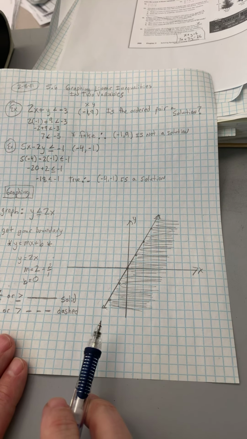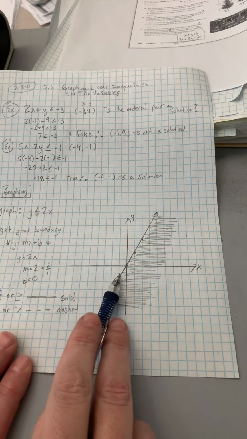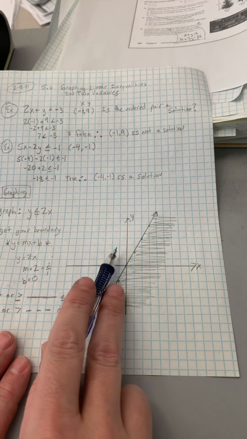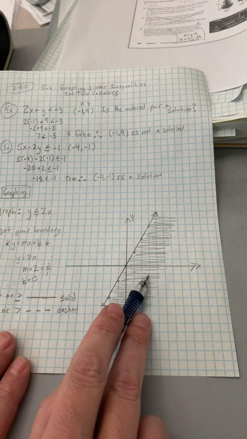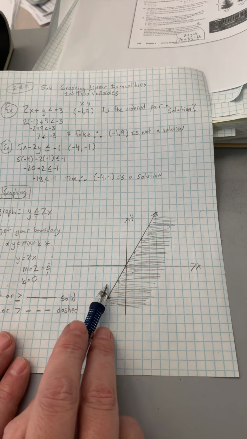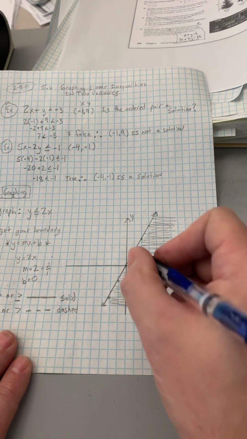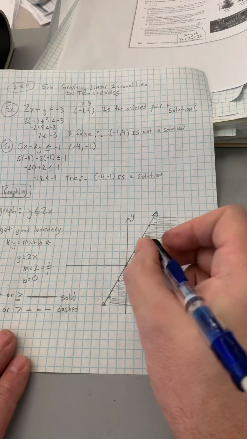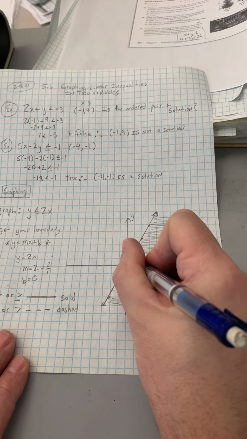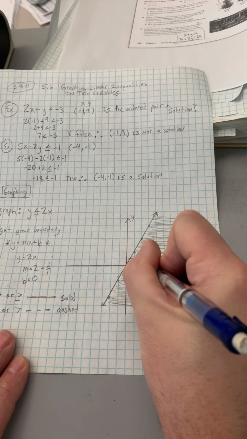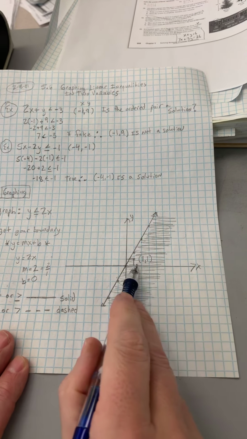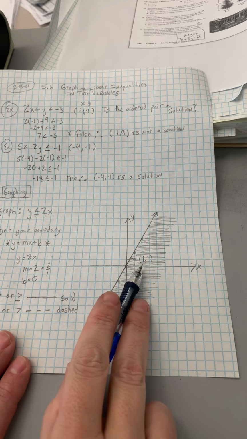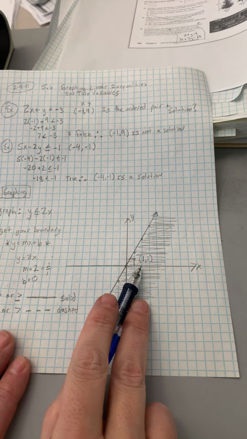You can always test a point. And I test a point either to the right or to the left of this line, because I know my shading is either going to be above the line or below the line, because I only have one of them. What's an easy point to test on this one? I think it's this point right here. What is that ordered pair? 1, 1, isn't it? I could choose any point that lies in this shaded area, but I'm going to choose 1, 1 because it's easy to work with.